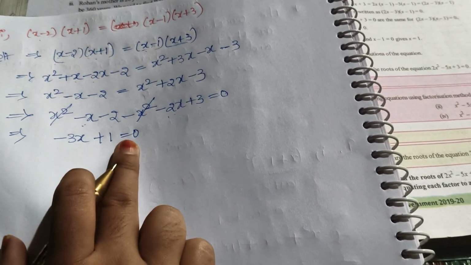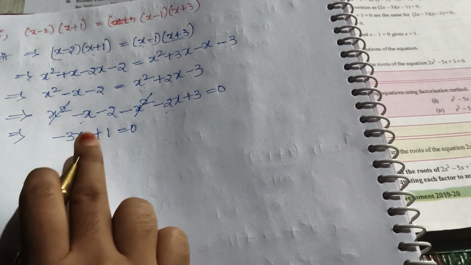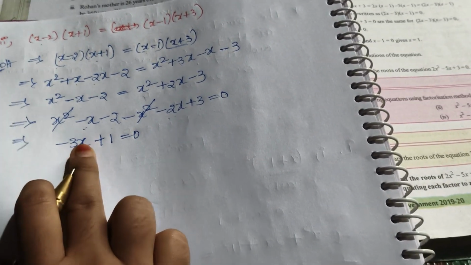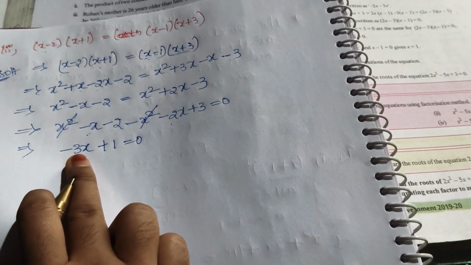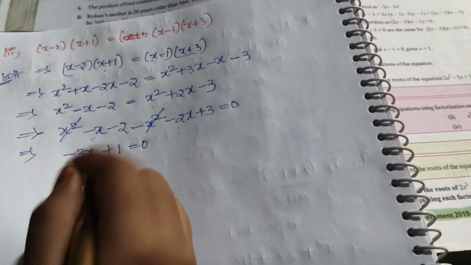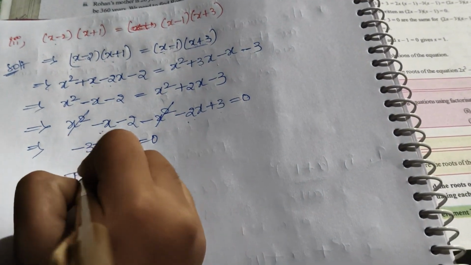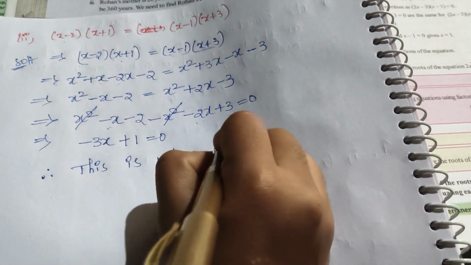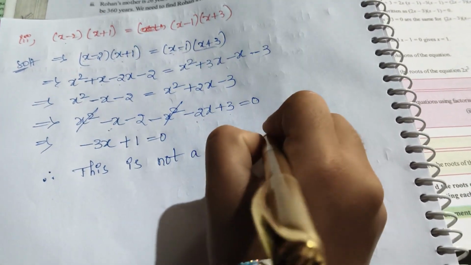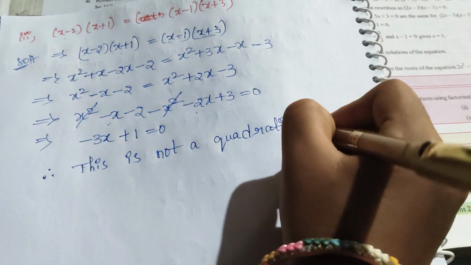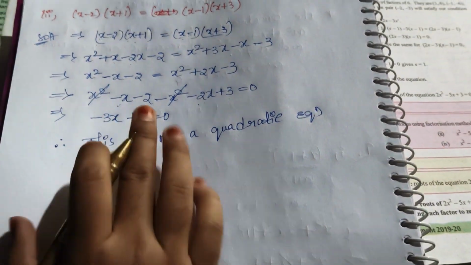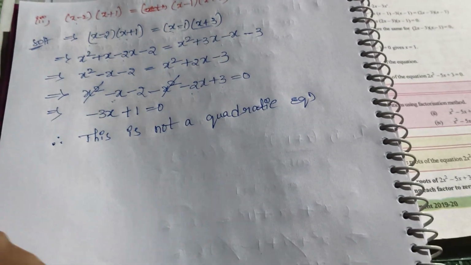If we compare with the quadratic equation, is it in the form of a quadratic? No. Why? Because there is no power 2, only the constant term and x terms are there. There is no x square term. So this is not a quadratic equation. If there is the power 2, only then will it become a quadratic equation.